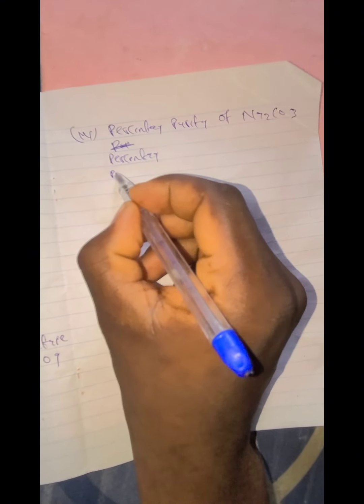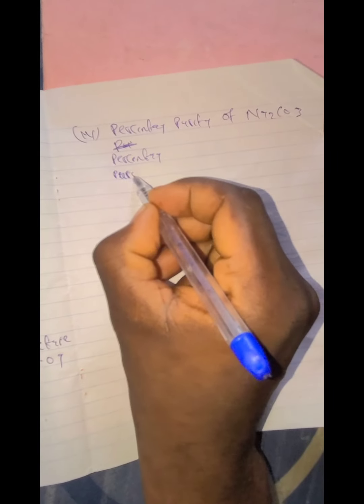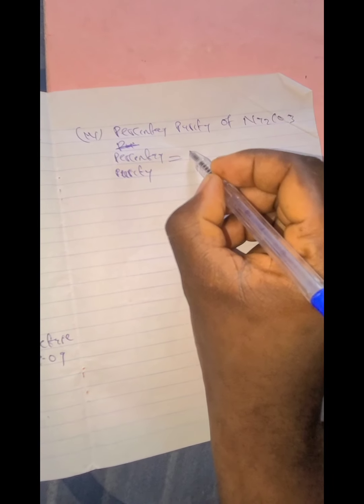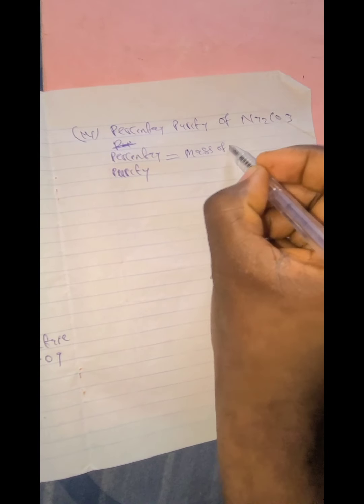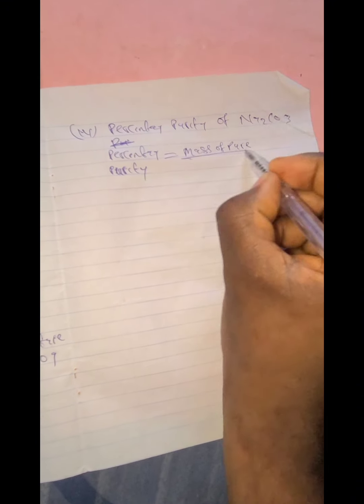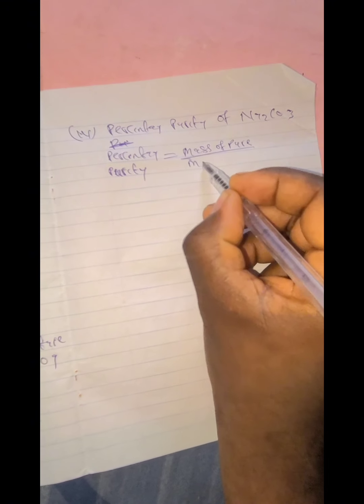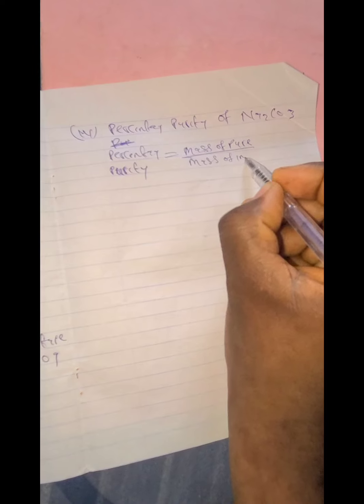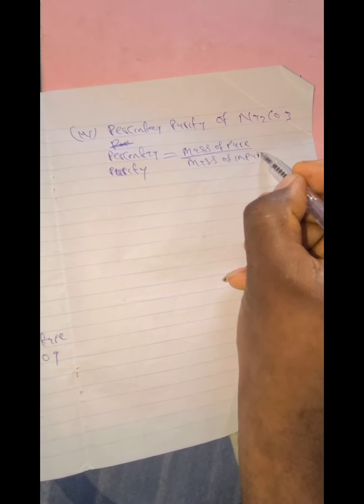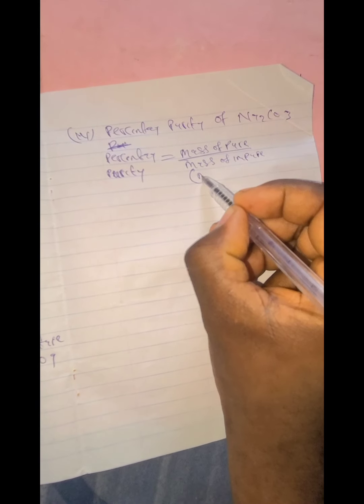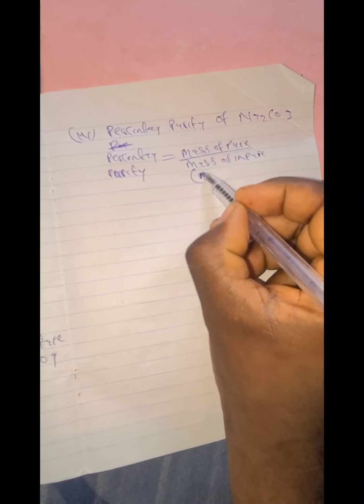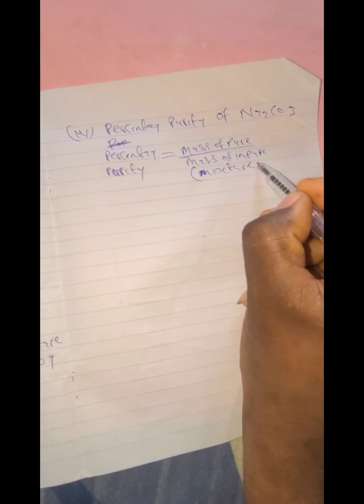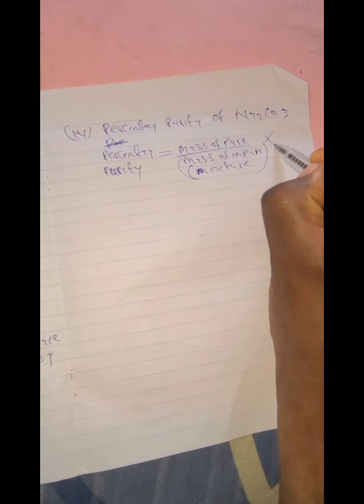Percentage purity is equals to mass of pure over mass of impure. I remember our mass of impure is the mass of the mixture. Okay, so that is the mass of impure. So times 100 over 1. That is percentage purity equals to mass of pure over mass of impure times 100 over 1.